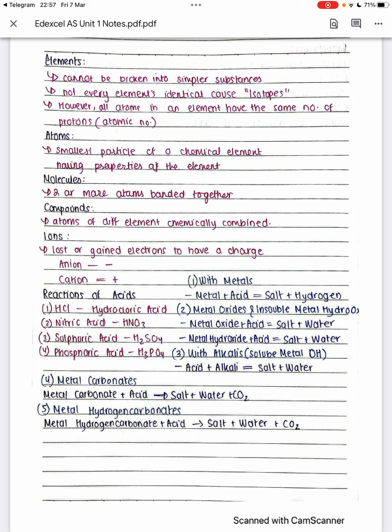Ions: atoms that have lost or gained electrons to have a charge. Anion if it has negative, cation if it has positive. As you see, cation has the letter T like a positive sign. Anion has the letter N like a negative, so it's like negative, okay?